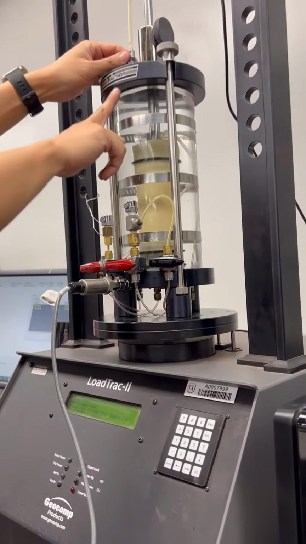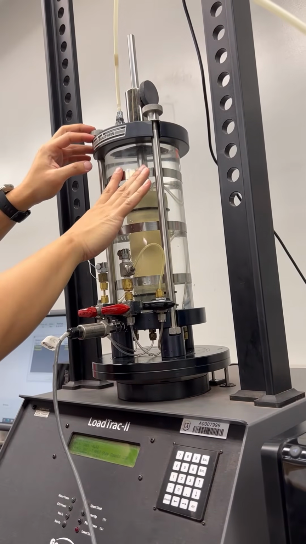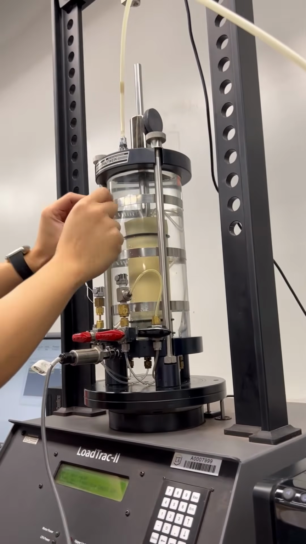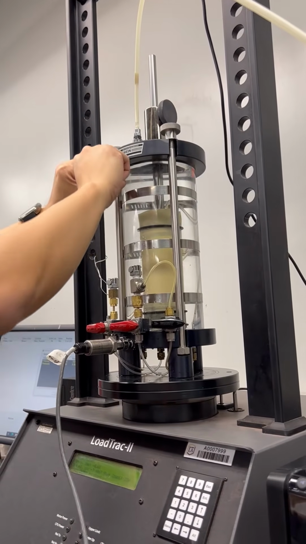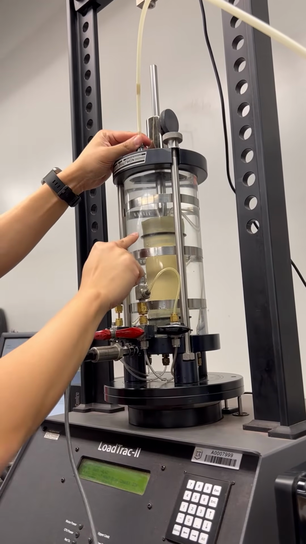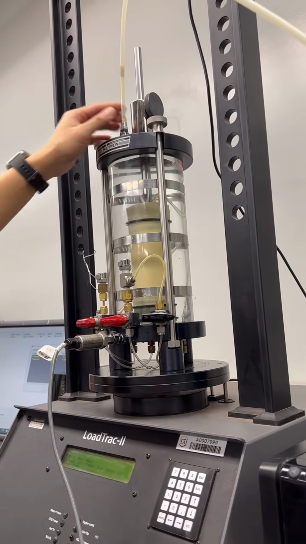We prefer the pressure to come from the top, so it helps us reduce the leakage at the interface right there. The better way to do it is to have a layer of oil to help prevent the air pressure from slipping through the O-rings. But here we just use water, but that's fine.